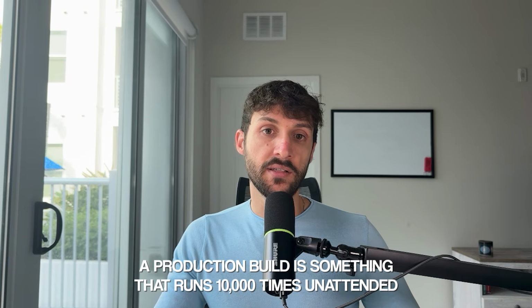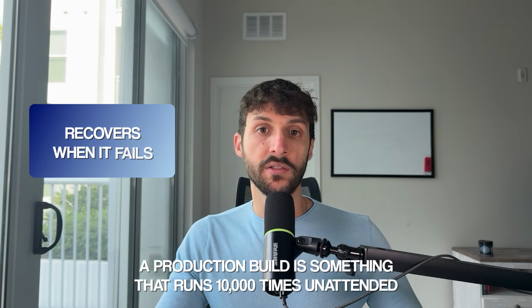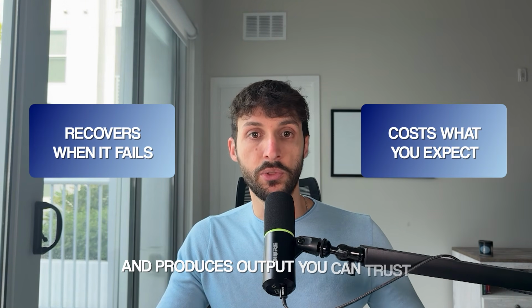A demo is something that runs once on your laptop with you watching. A production build is something that runs 10,000 times unattended, recovers when it fails, costs what you expect, and produces output you can trust. Those are completely different engineering problems, and almost nobody in the OpenClaw space is teaching the second one. Here's the part most people miss.